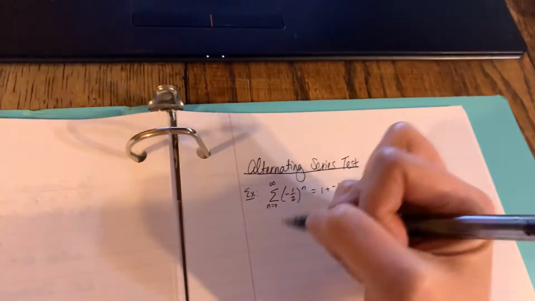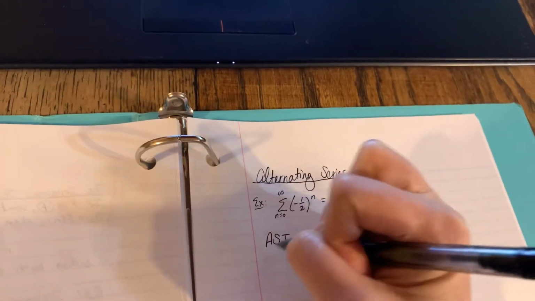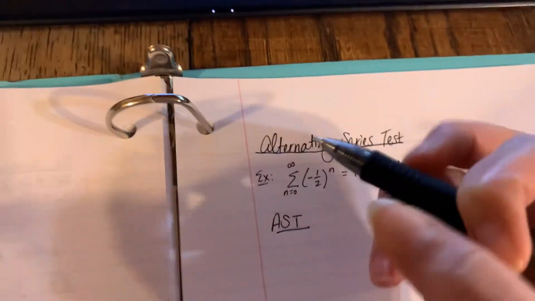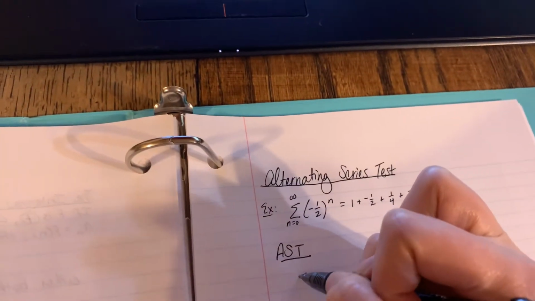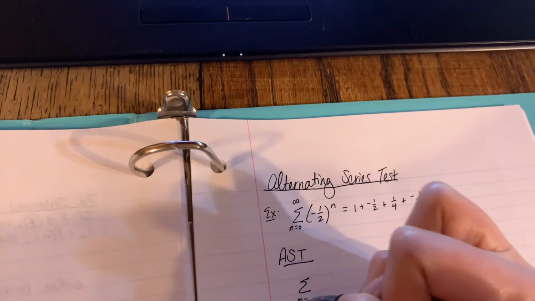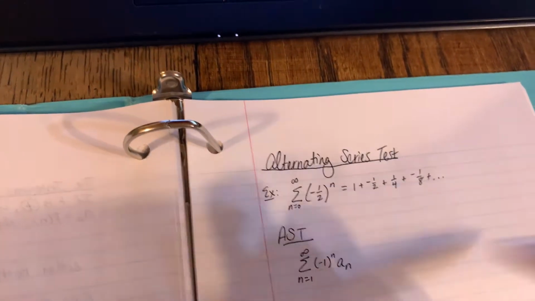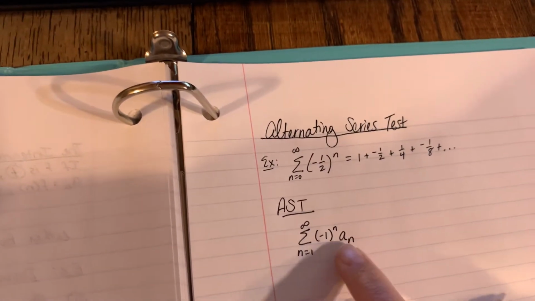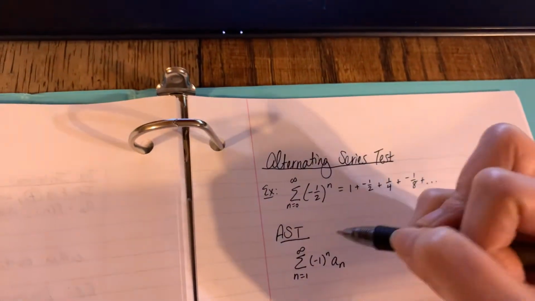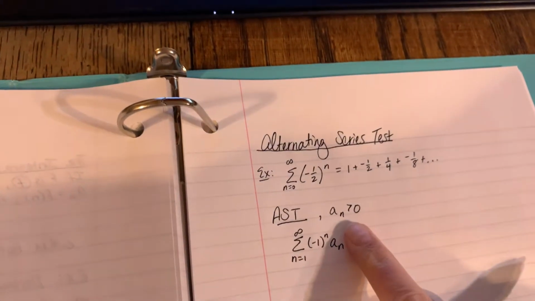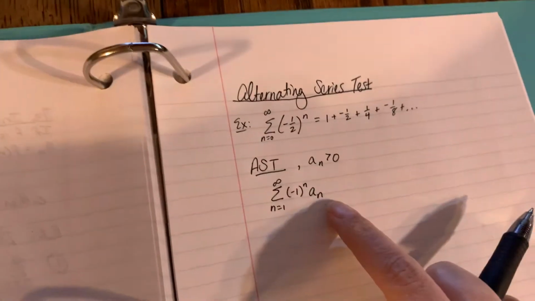Okay, so for the alternating series test, it's if the sum from n equals 1. So that's like you have a negative 1 to the n and then a_n, and a_n is greater than 0, because you don't want to mix up your negatives and positives going on.